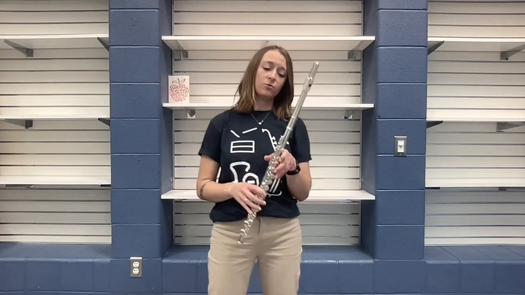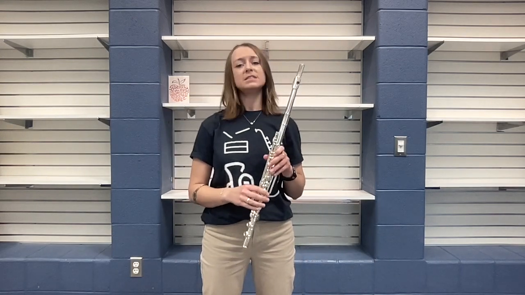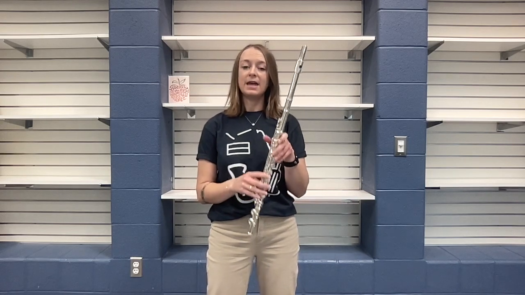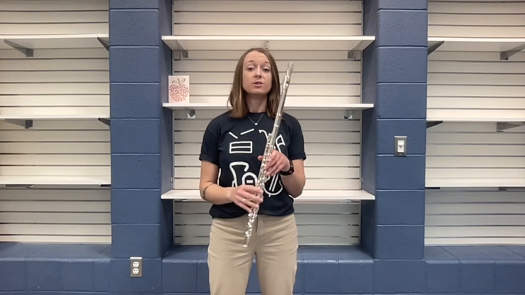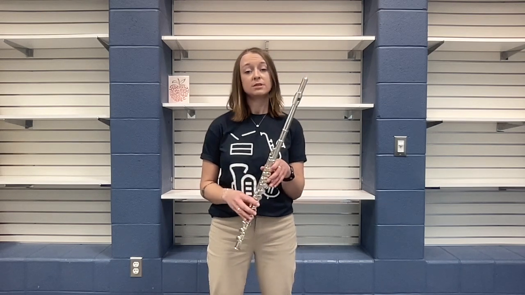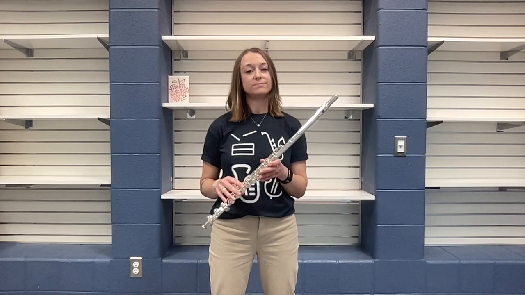Something to think about when you're choosing an instrument is that there's no such thing as boy or girl instruments. You can choose to play any instrument that you like. Other important things to think about when you're picking out an instrument is how it sounds, how you hold the instrument, and if you like high or low sounds.